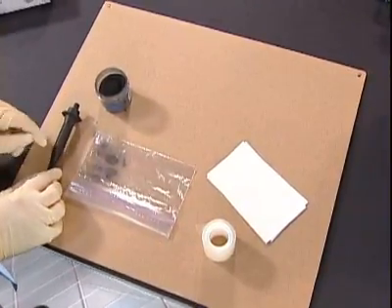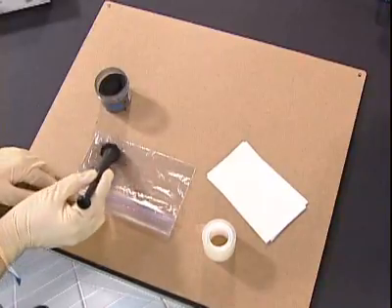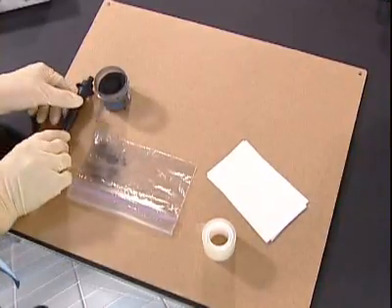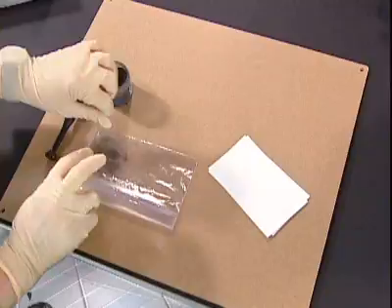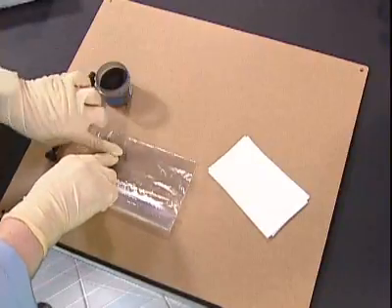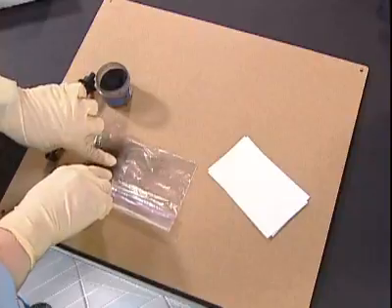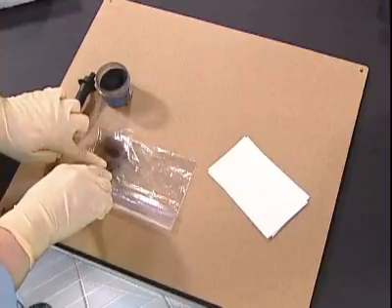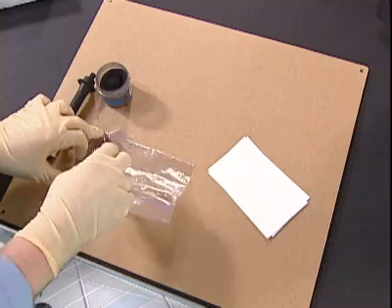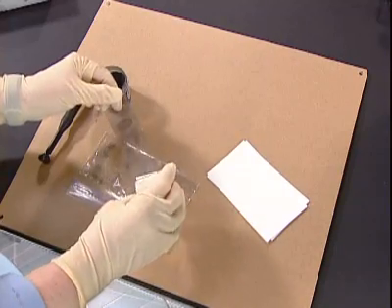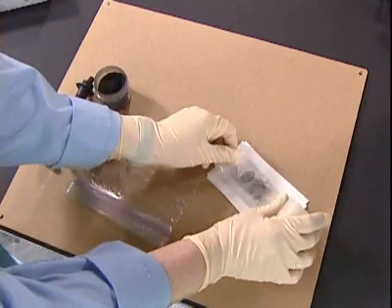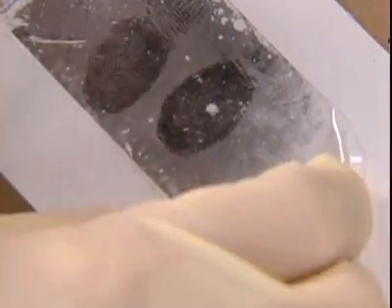Once they've become visualized, get the last little bit of powder off here, then it's a matter of using the lifting tape to lift those latents off the bag and put them on a backing card. Now the latent has been lifted onto the tape and it can be placed on the white backing so that it is now preserved and can be used later for the comparison.